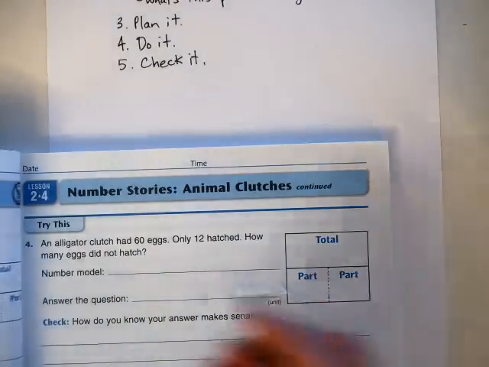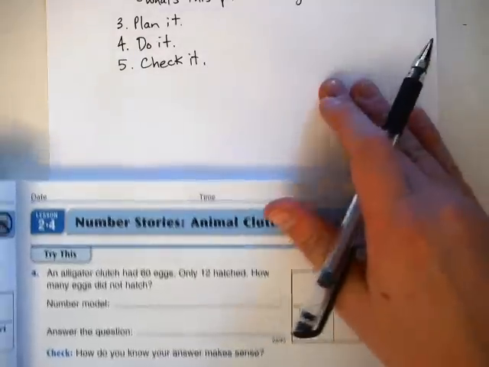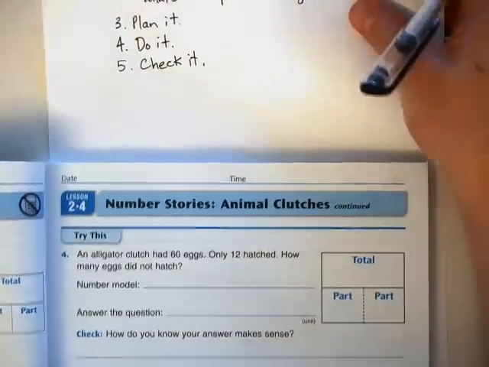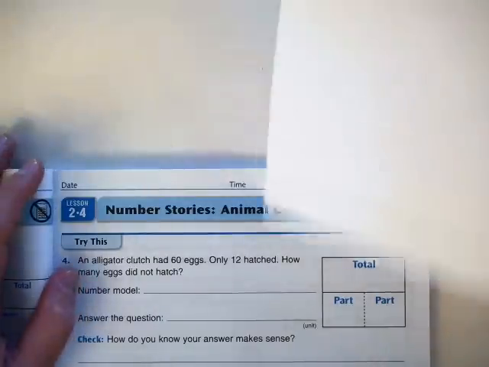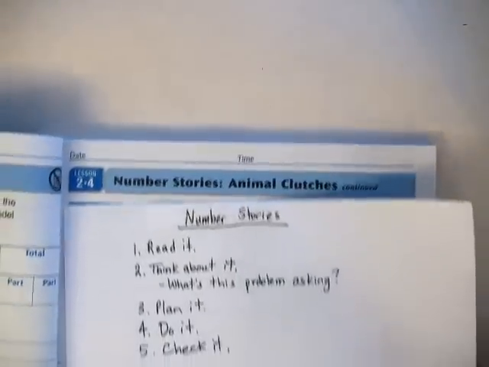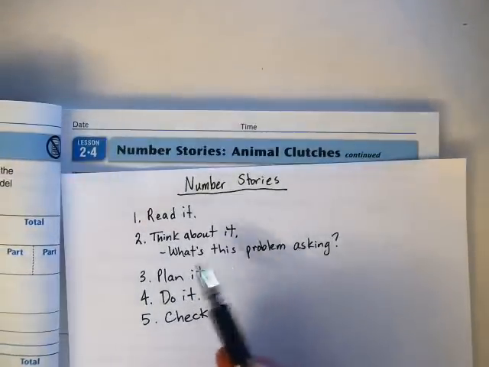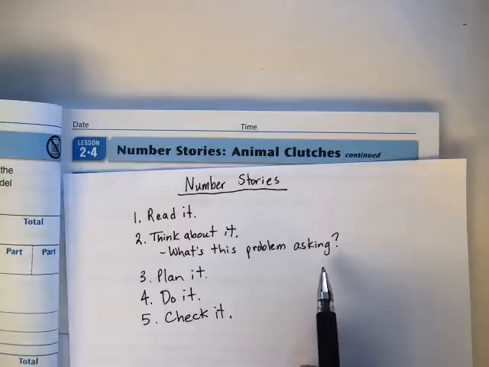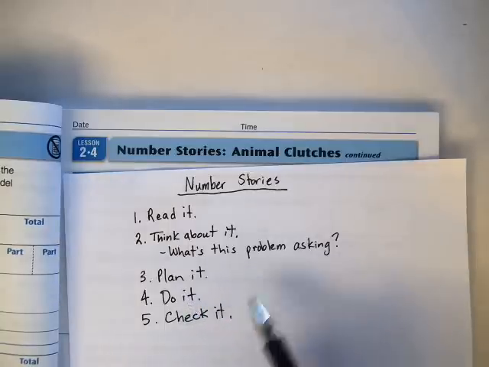Okay. So I'm just going to show you how I would do number 4. And then those of you that get to it can work on it on your own. So remember, when we do number stories, we want to read it, then think about what the problem's asking, plan it, do it, and then we'll check it.